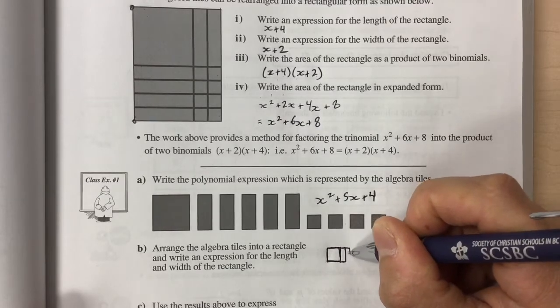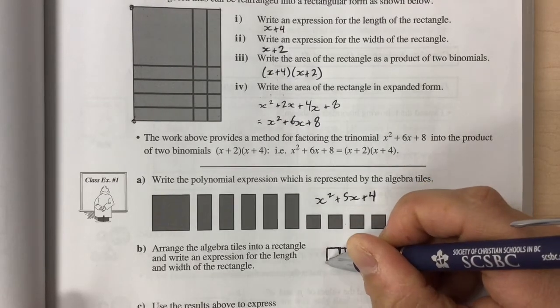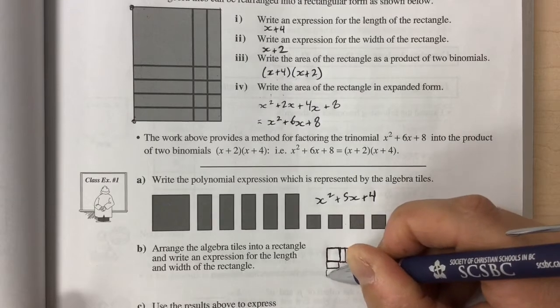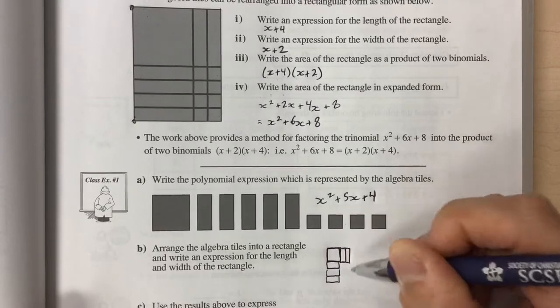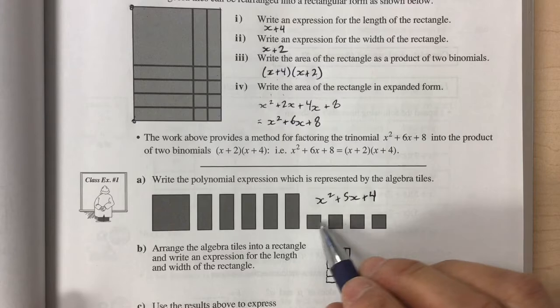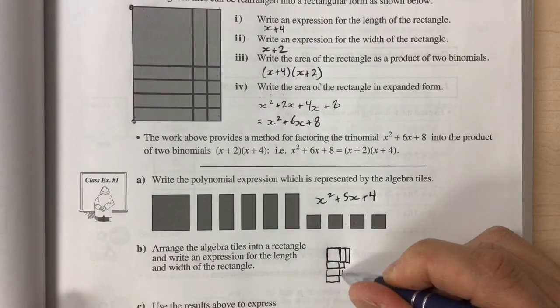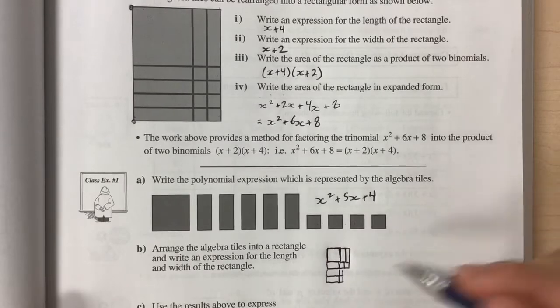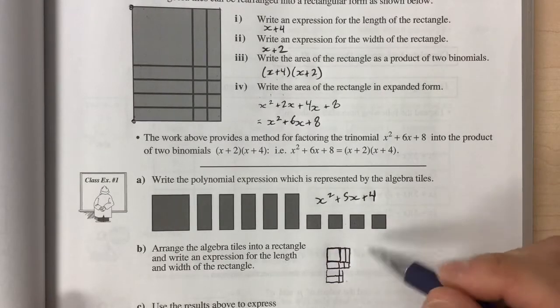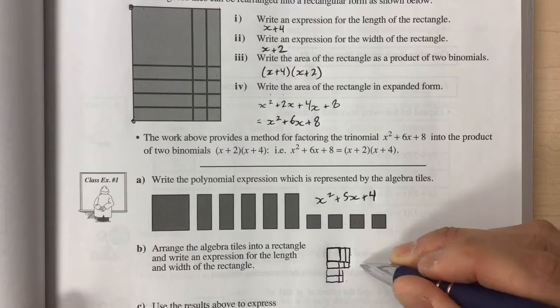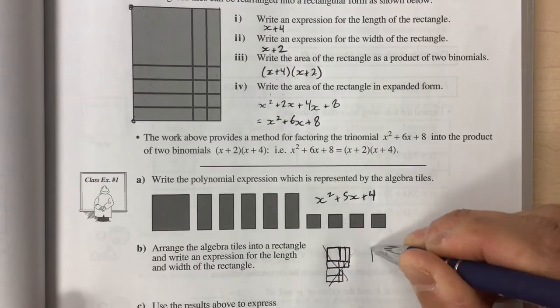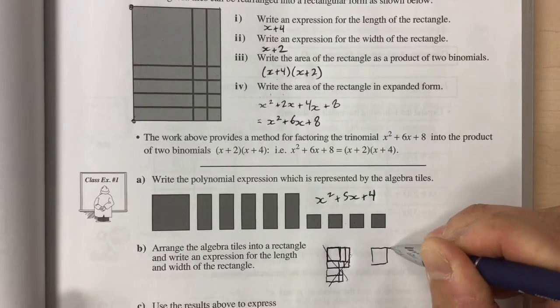Now if we look, we only have 4 1's, and so if I were to place my 1's like this, we're going to be short 1. A better way to do this is to go like this.